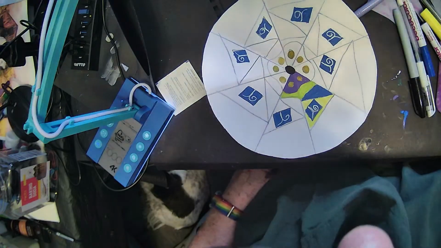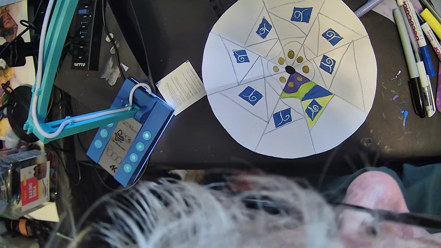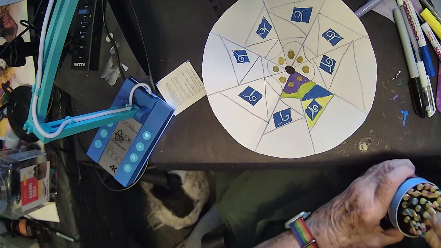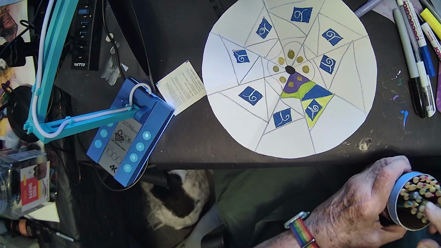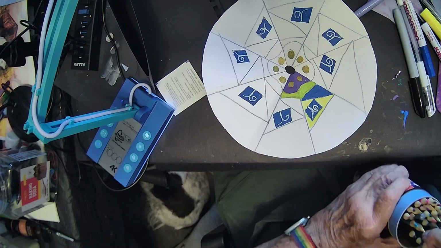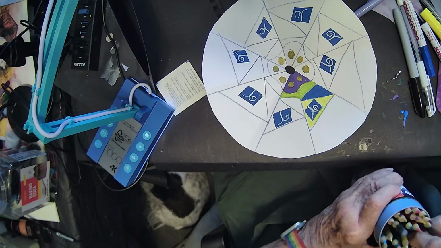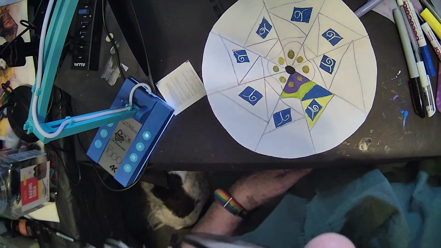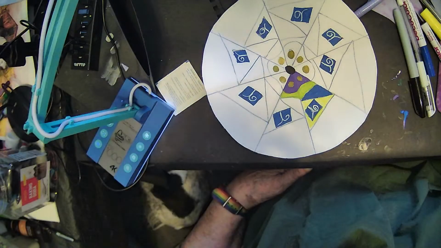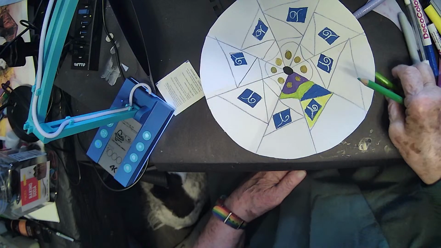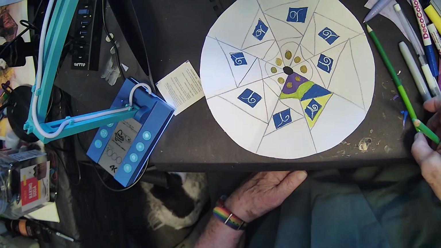We'll just go forward to using some colored pencils also. It doesn't matter what you use, you can always go on top of what you've used and use something else.